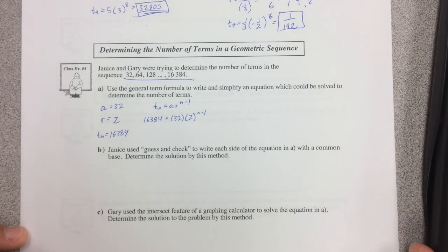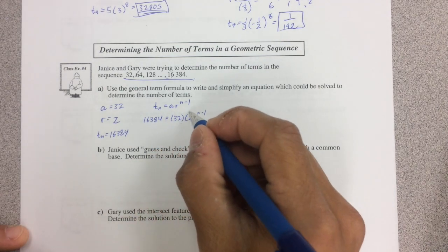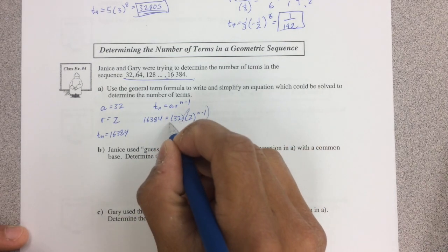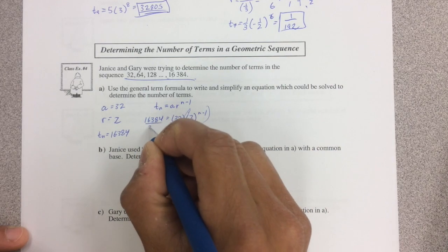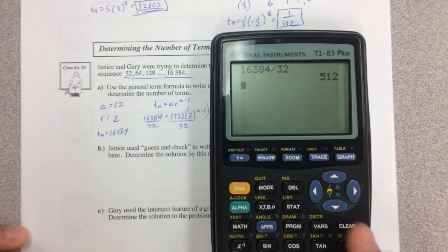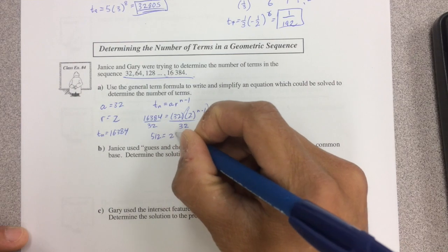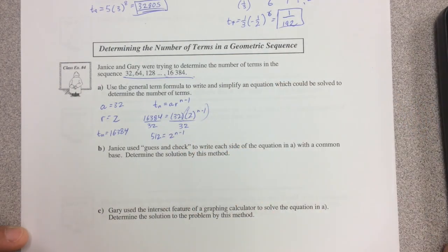So we are going to need to simplify here. In order to separate this part of my equation, I need to divide both sides by 32. So 16,384 divided by 32 gives me 512 equals 2 to the n minus 1.